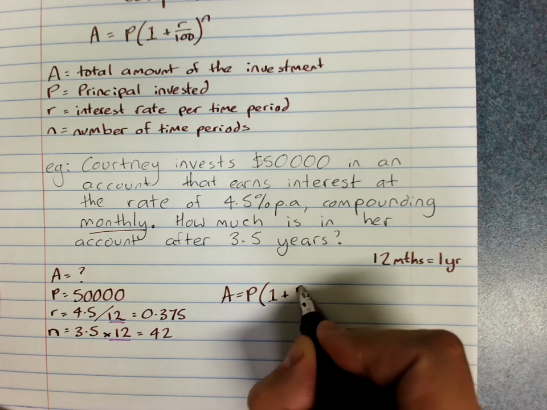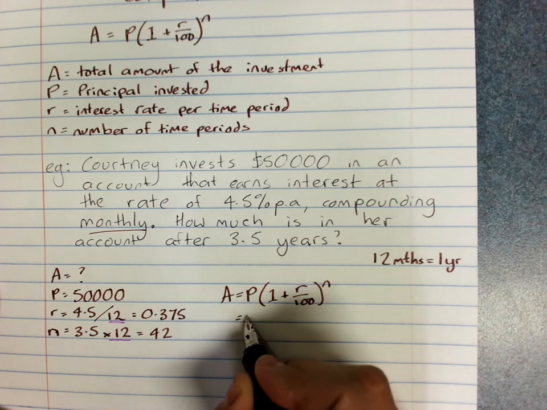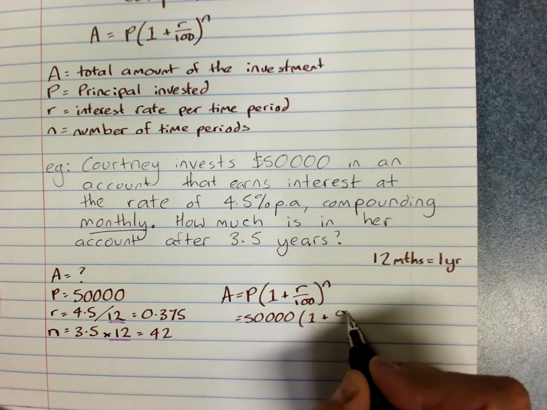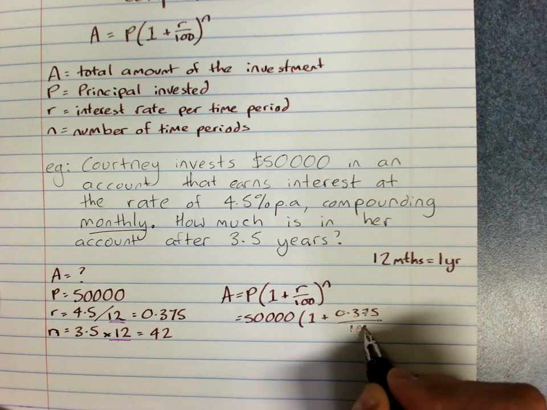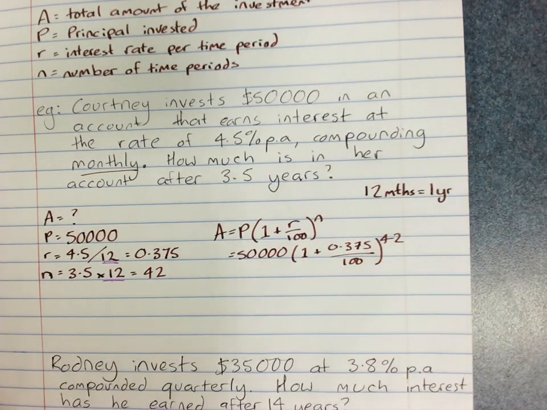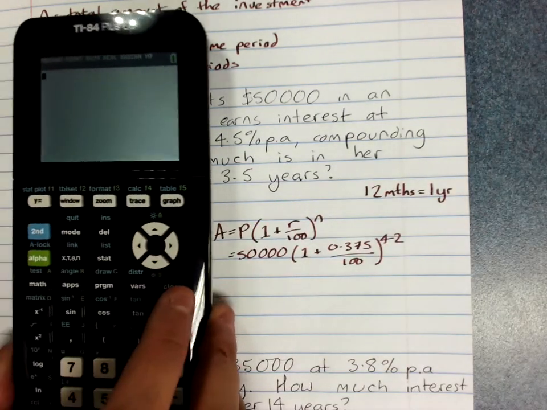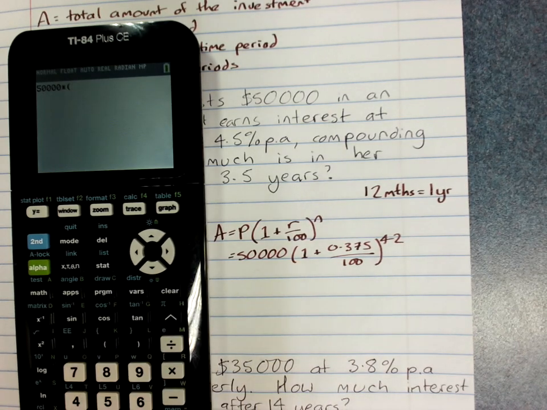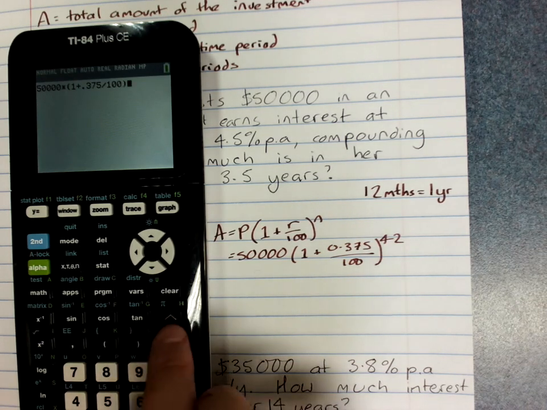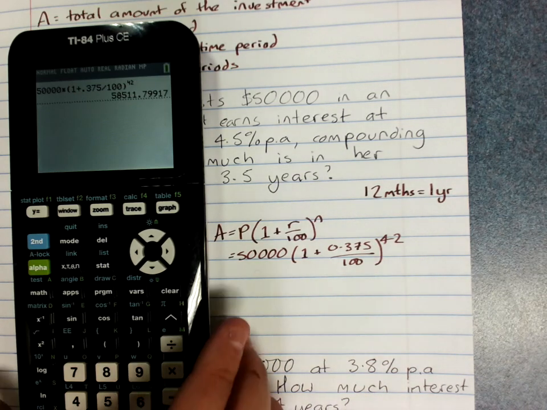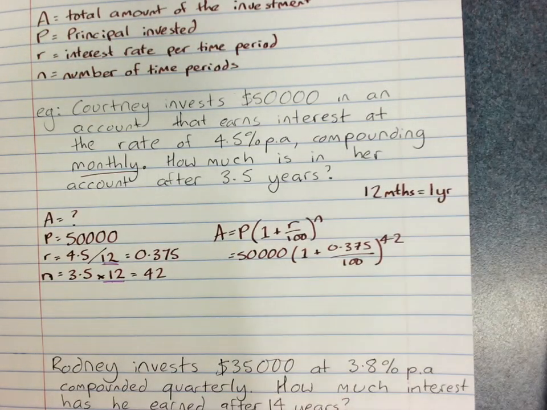We write the formula, substitute in our values, and from there you can just type that straight into your graphics calculator. 50,000 times, use your brackets, 1 plus 0.375 divided by 100, use your power key, to the power of 42. And there's your amount in the account, which would round to 2 decimal places.